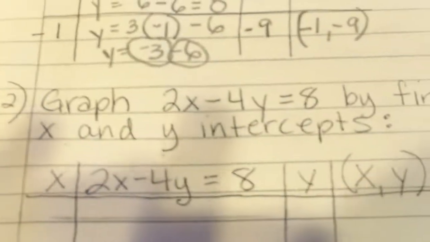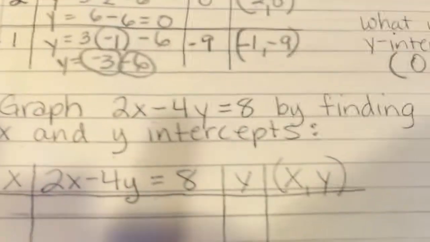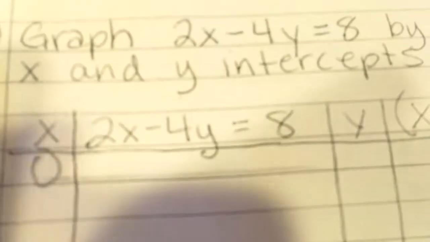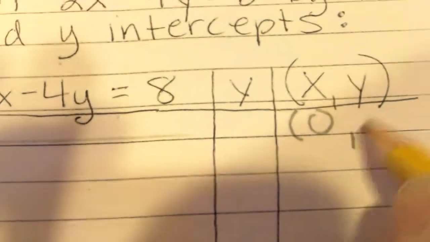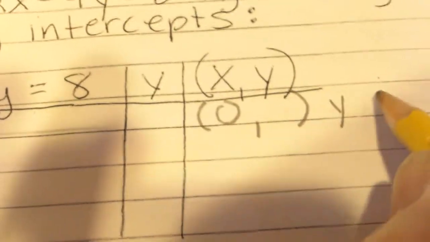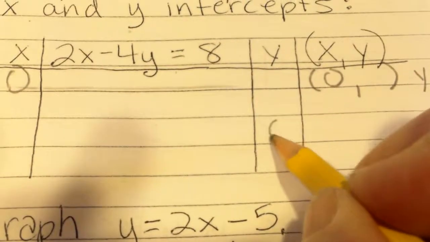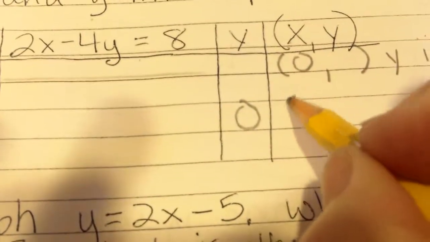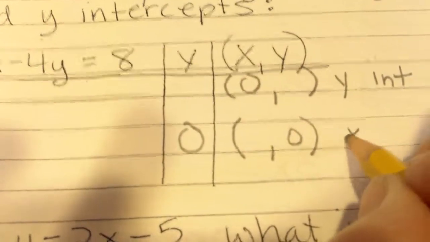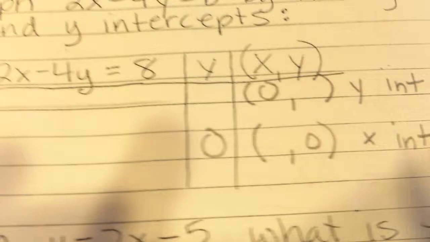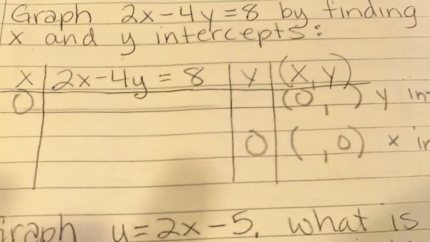Graph 2x minus 4y equals 8 by finding the x and y intercepts. Okay, so we're going to make x 0. And when we make x 0, that's going to find us the y-intercept. Might as well write that. And then we're going to make y 0, and that's going to find us the x-intercept. You should be writing this down or checking your paper.